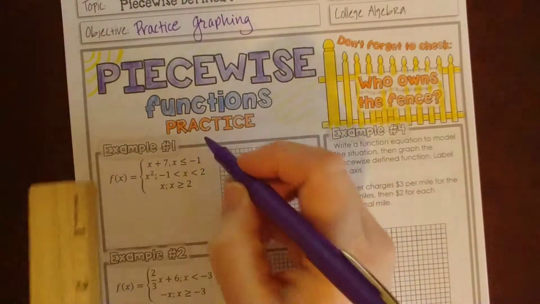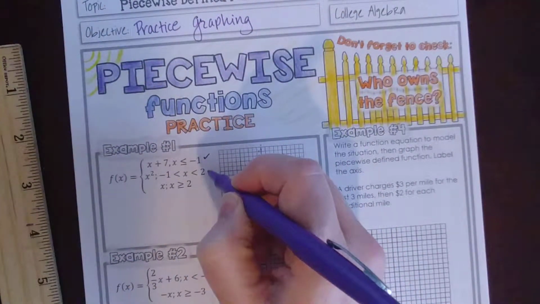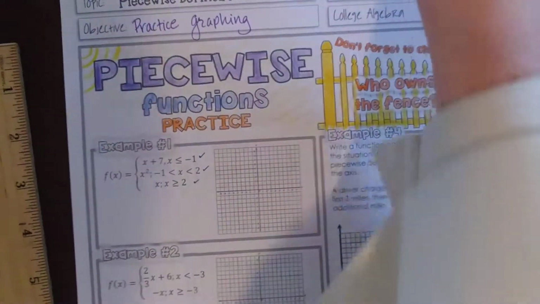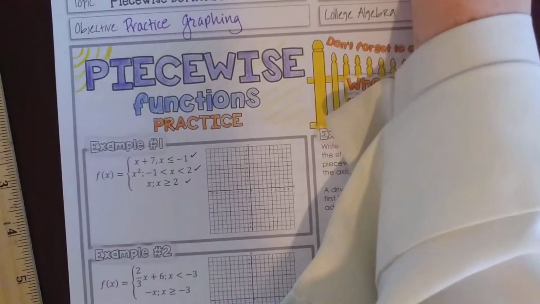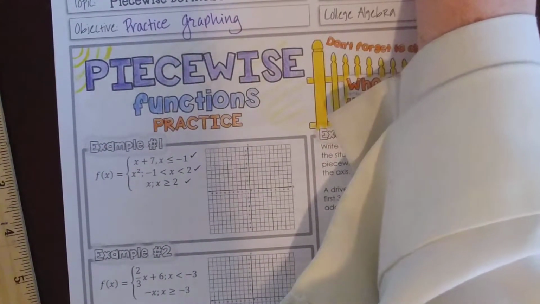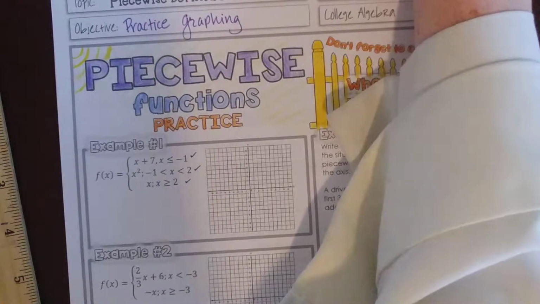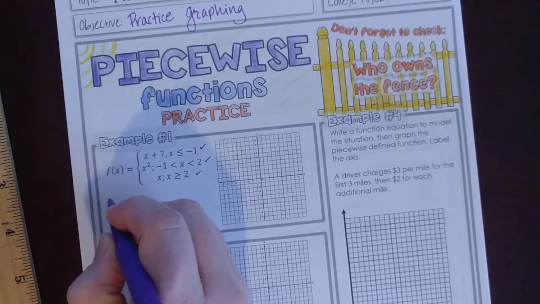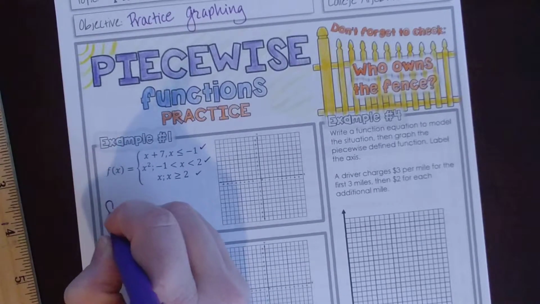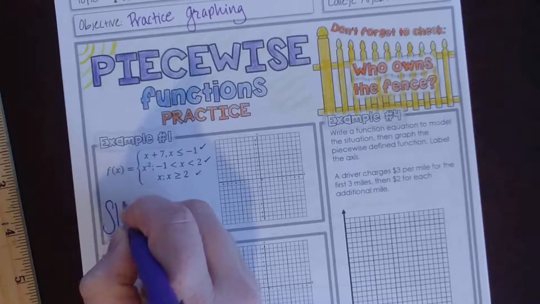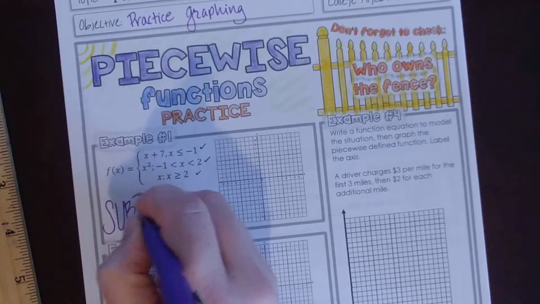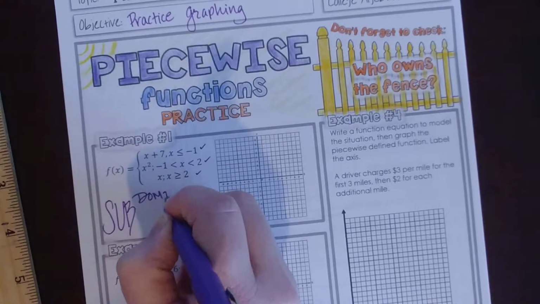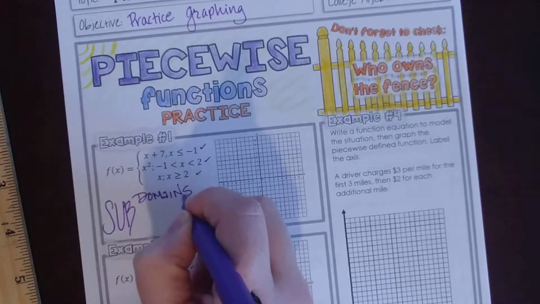So here we see we've got a three-way piecewise function, which means that we've got a couple of fences that we need to address here. So we've got three main sections of subdomains, and we're just going to define them down here and then put our fences up.